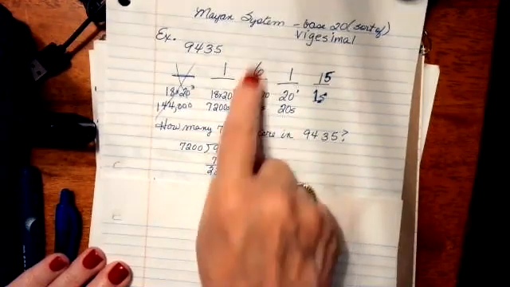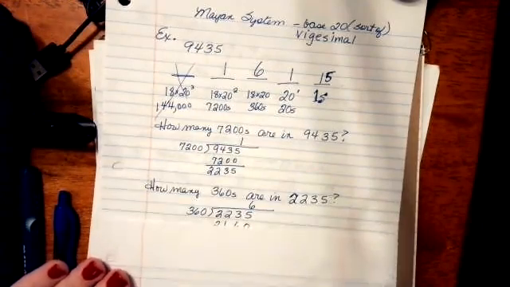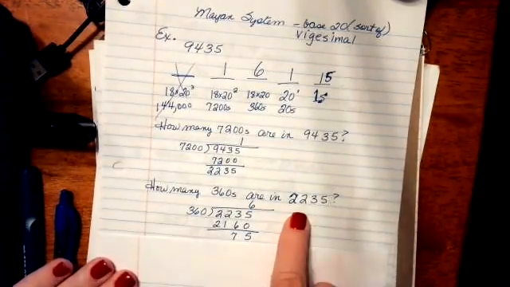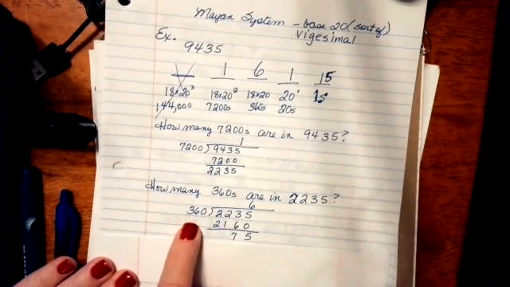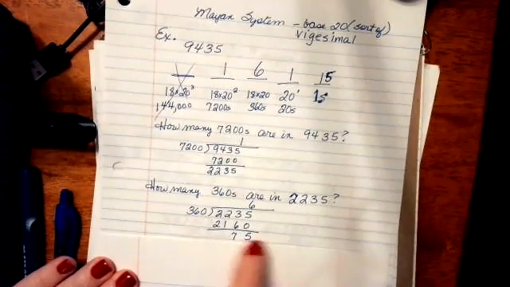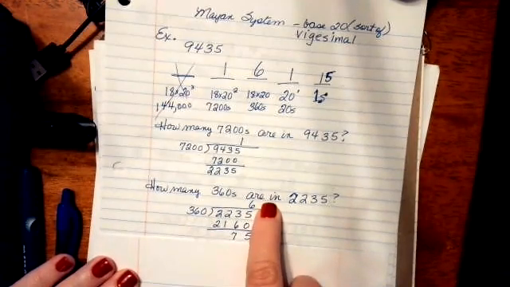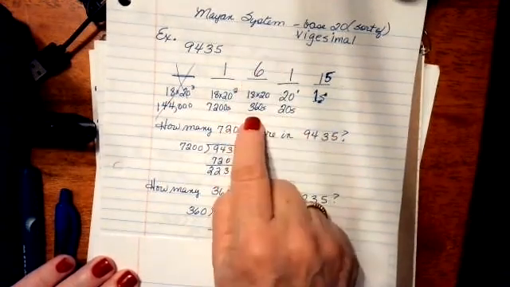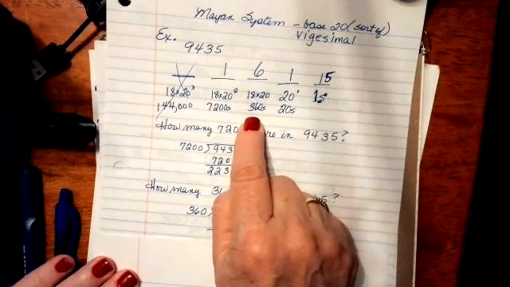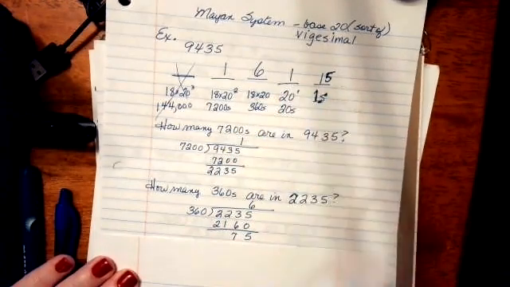So my next question is, how much could go in the 360s place? How many 360s are there in 2,235? Again, it's a division problem. 360 divided into 2,235 goes 6 times, that's my quotient, with a remainder of 75. So 6 goes in that place for the 18 times 20, the 360s place. And then I've got 75 that's going to get distributed between the 20s place and the 1s place.